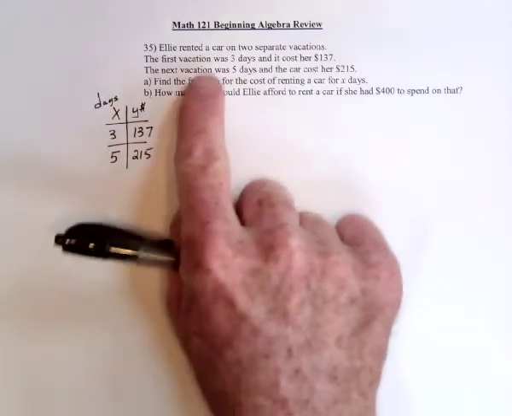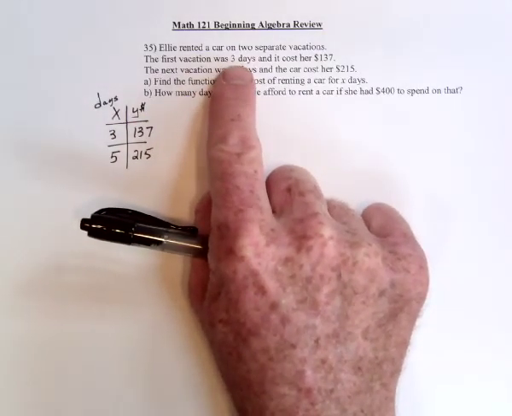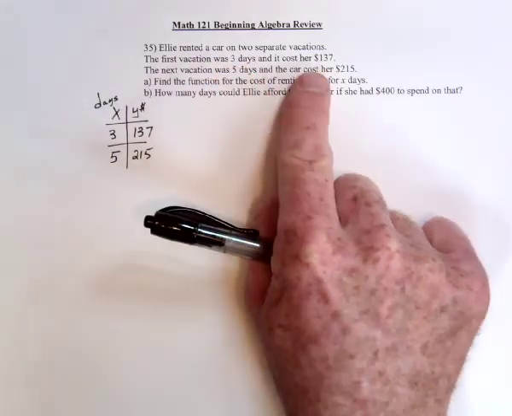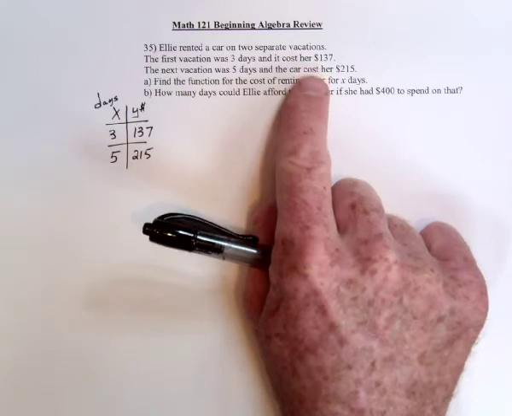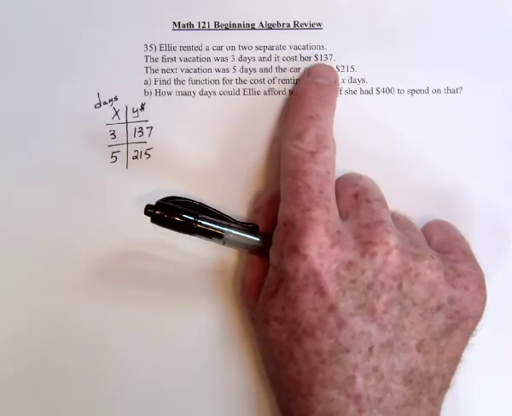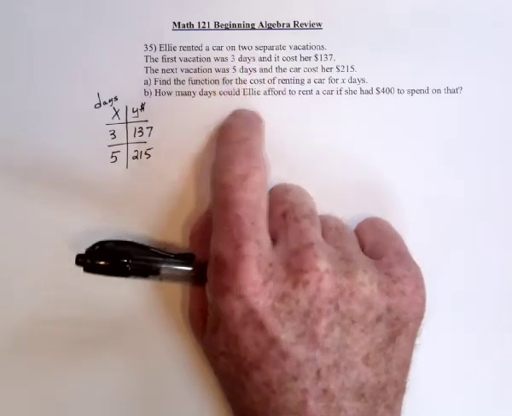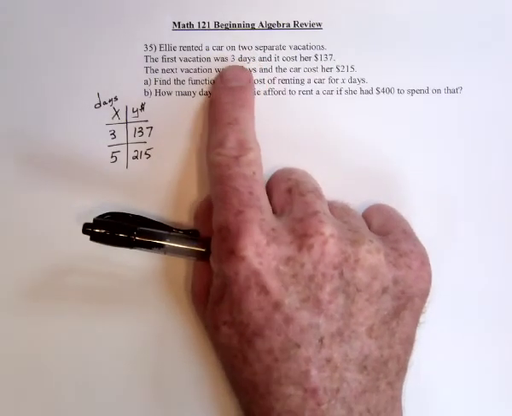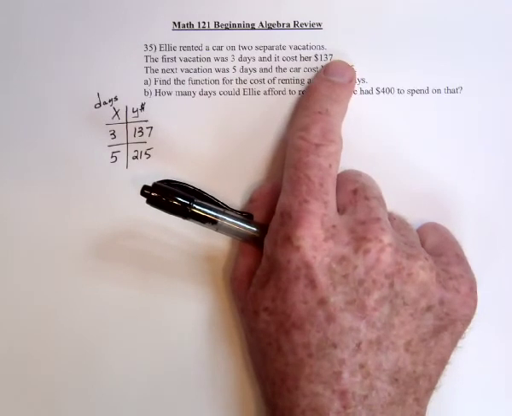So, if you look at this situation, what comes first? That she rented it for 3 days? And then it cost her $137? Or does it make sense to go the other way around, that something cost her $137 and then after that she rented it for 3 days? Well, to me it makes more sense that she rents it for 3 days and then she pays the cost of $137.